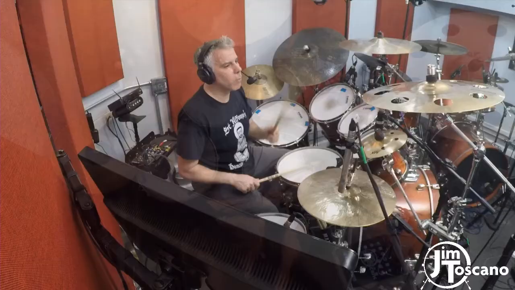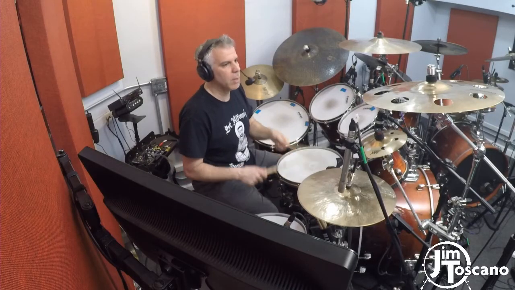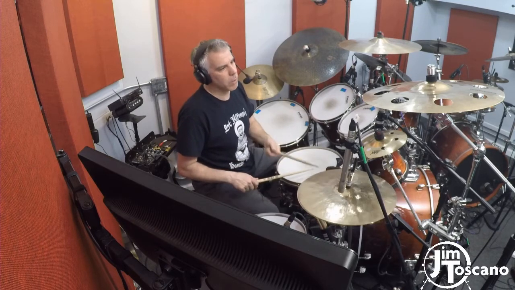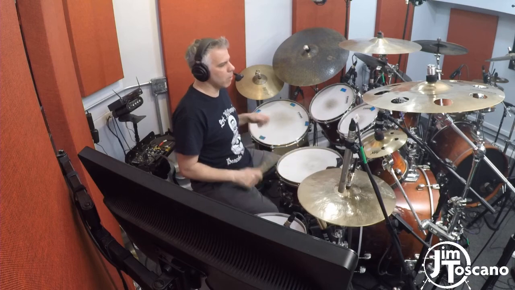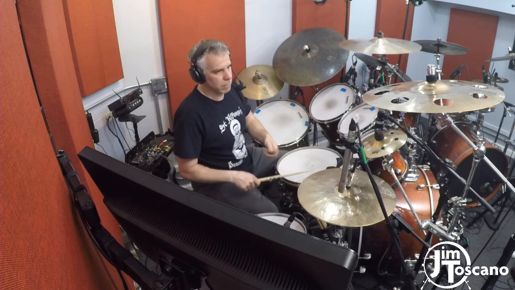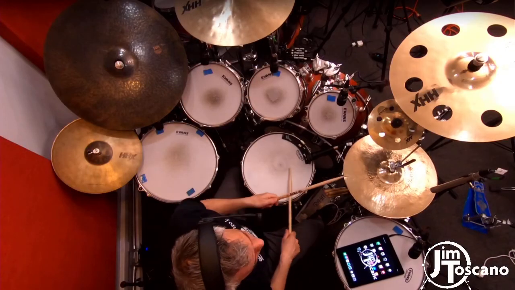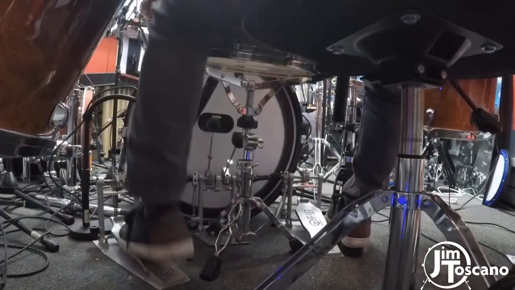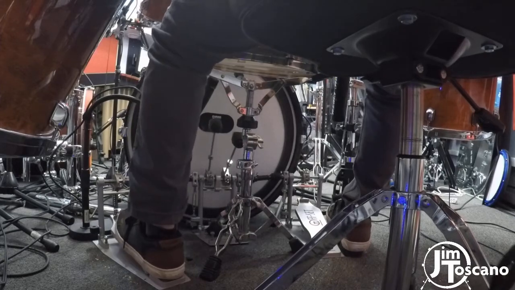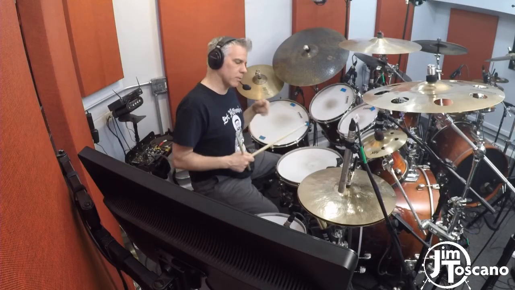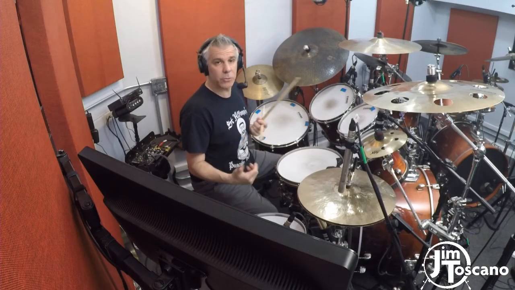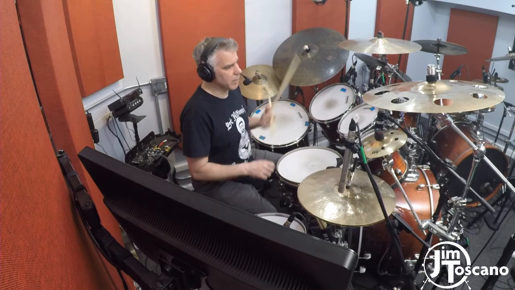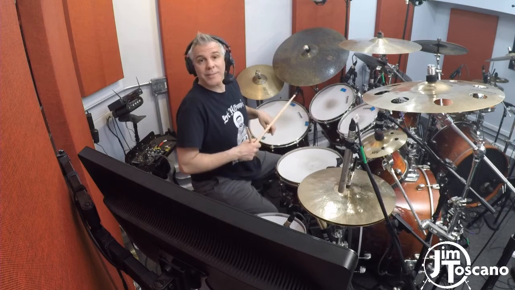1, 2, 3, 4, 1, 2, 3, 4, 1, 2, 3, 4, 1. Right, so now I'm playing sort of a little looser, funkier pattern, and then adding those 3/16ths to the end. And again, you know, if the melody went that way, it's kind of a cool thing, right?